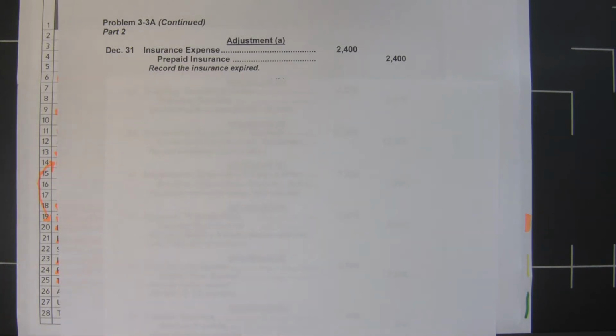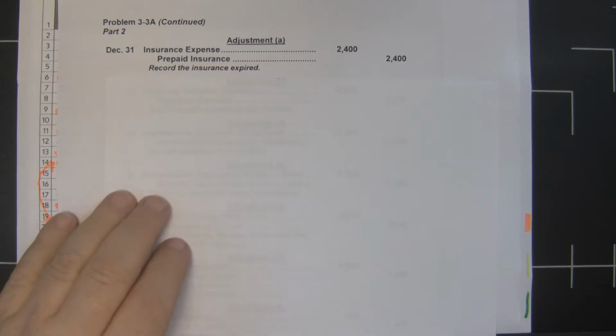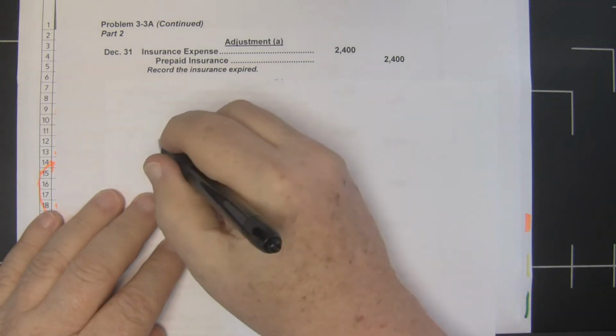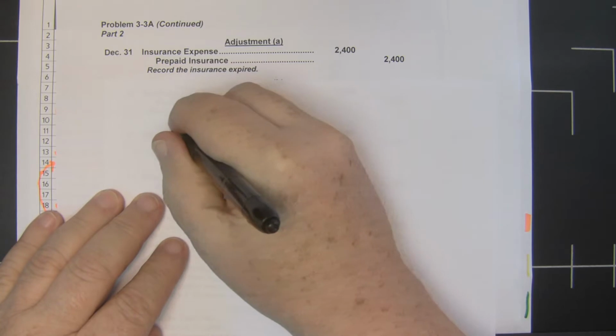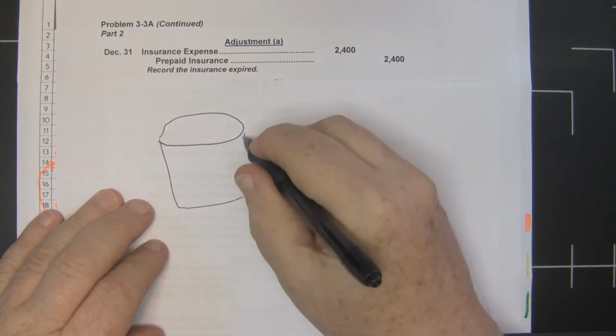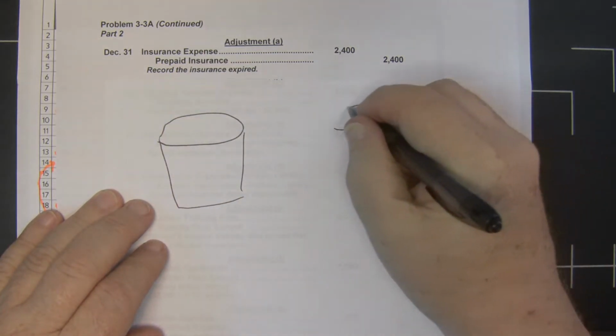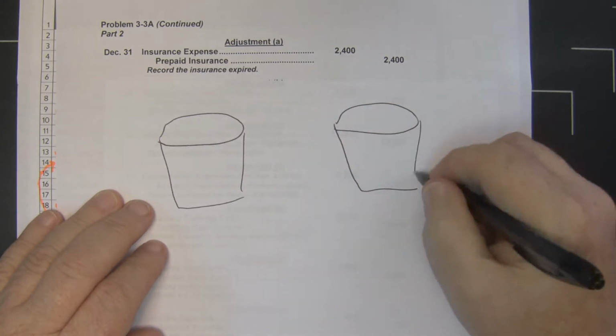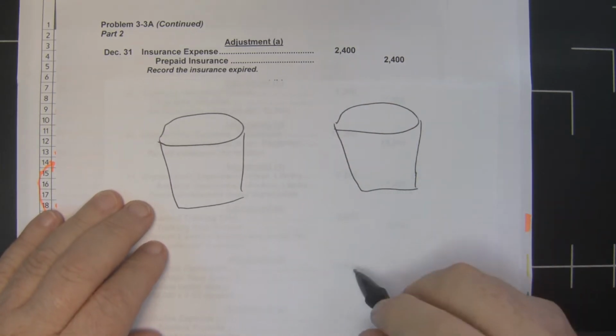Okay, 33A Part 2 asks us to do the adjusting entries following the rules of debit and credit, following good accounting. Now, adjusting entries, really, you've got two buckets. And you're taking stuff from one bucket and putting it to another.